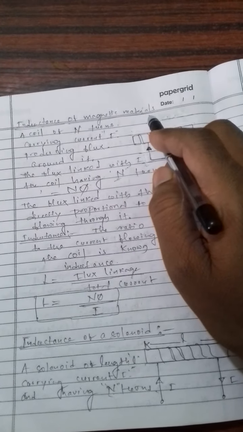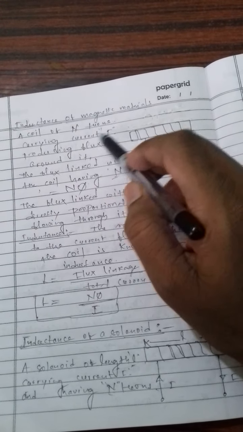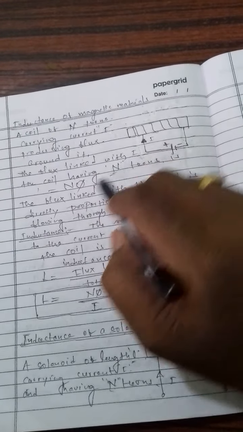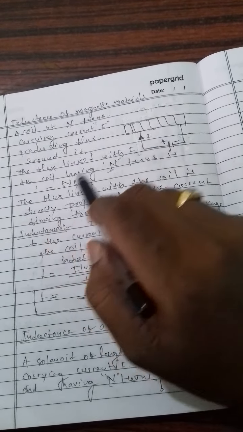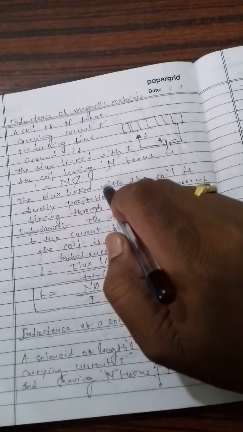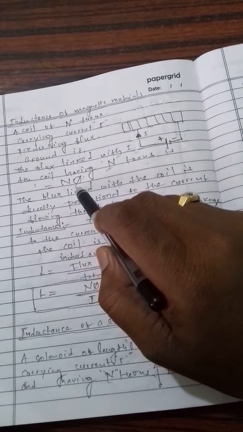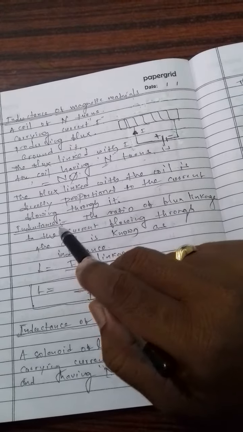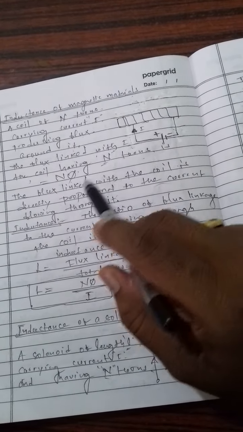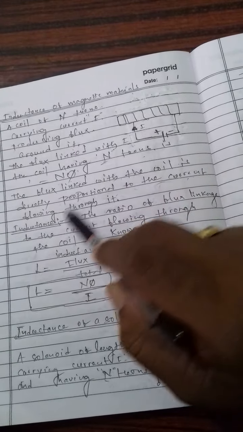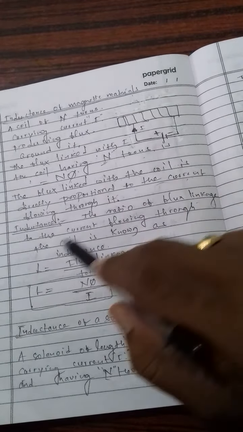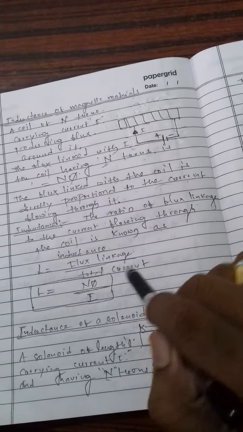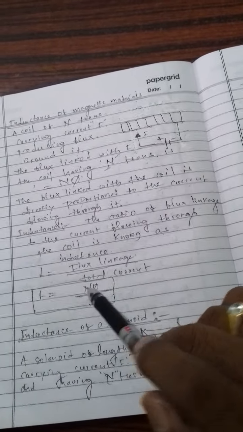Inductance of magnetic circuits. A coil of N turns carrying current I produces a flux around it. The flux linked with the coil having N turns is N phi. The flux linked with the coil is directly proportional to the current flowing through it. The ratio of flux linkage to the current is known as the inductance. Inductance L is equal to flux linkage upon total current, L equals N phi by I.